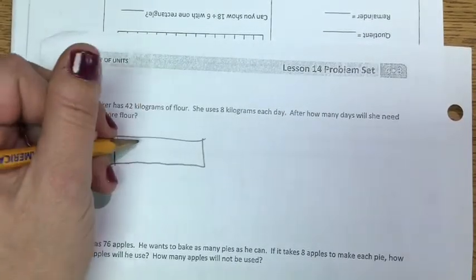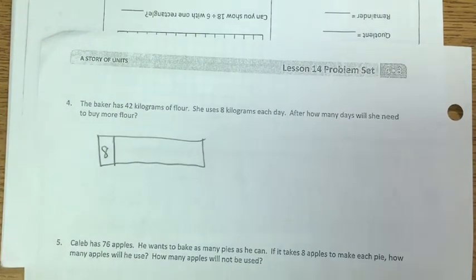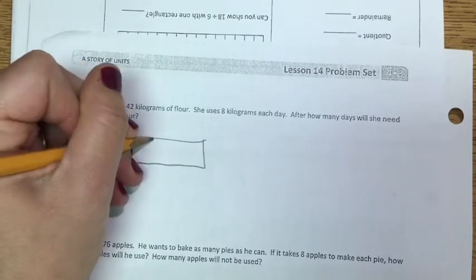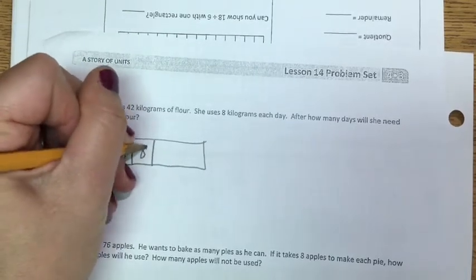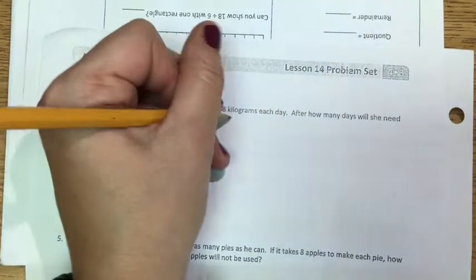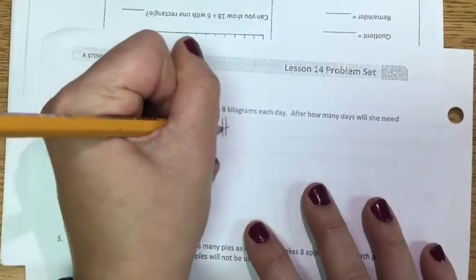So this is asking you, when will she run out? So here's day 1. Here's day 2. Here's day 3. How many days until she runs out?